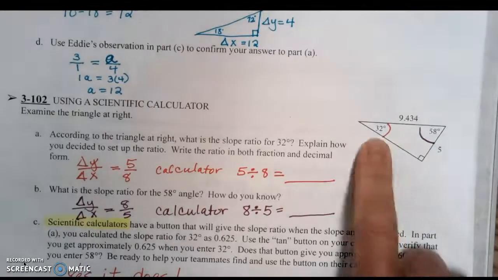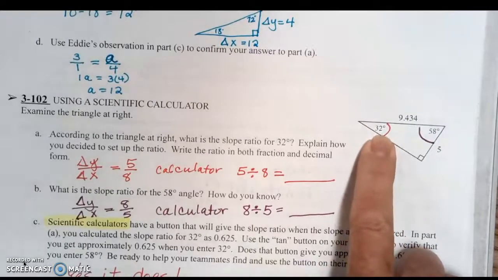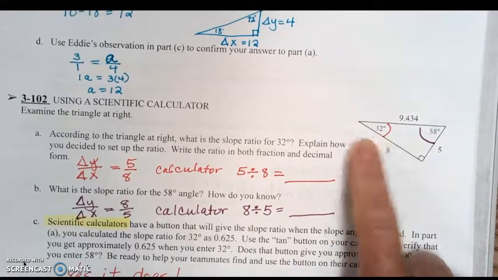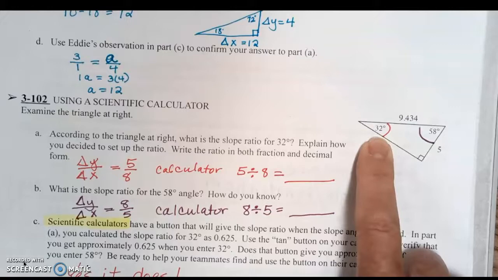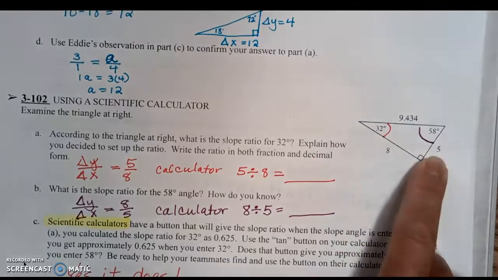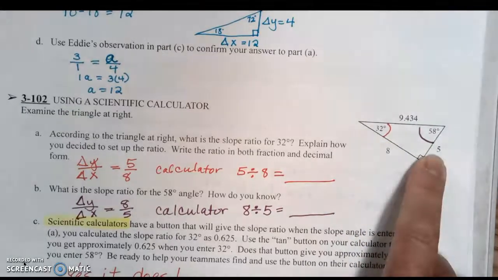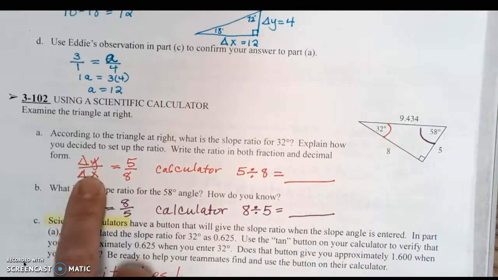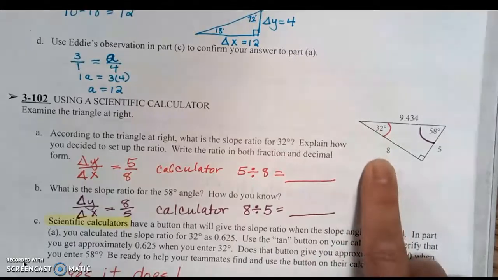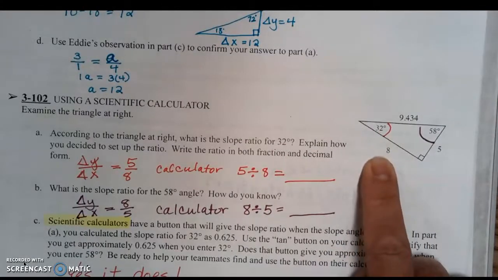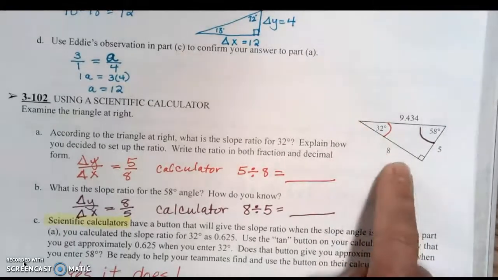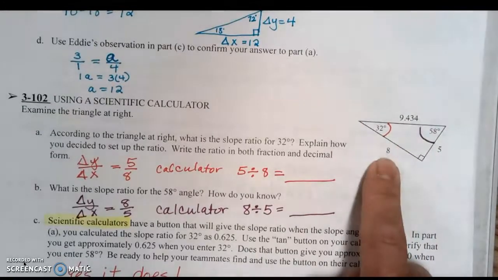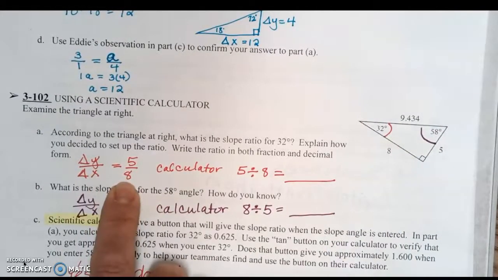So for the angle for 32 degrees, I'm going to highlight it here in pink. We want to use the side opposite, which is 5. That would be our change in y, over the side that we're going to call adjacent, which is opposite the 58, as our change in x.